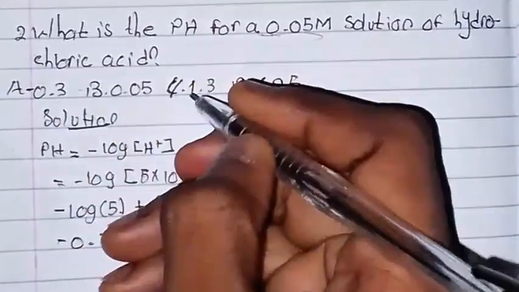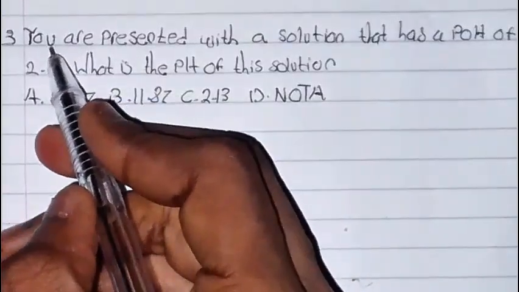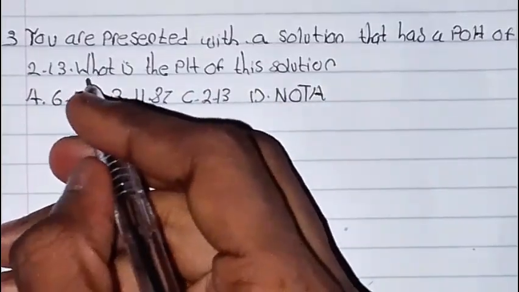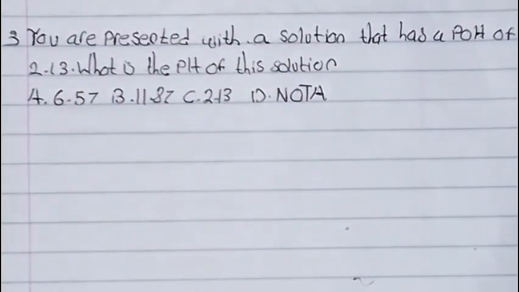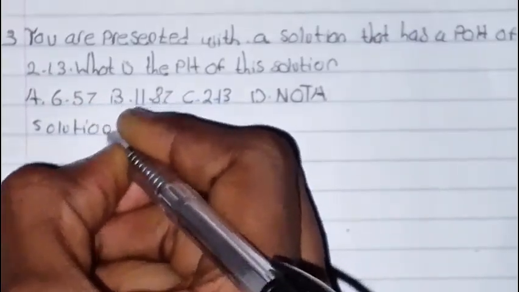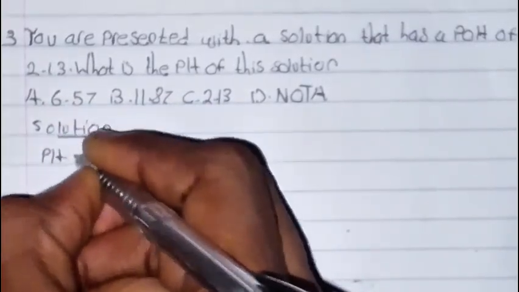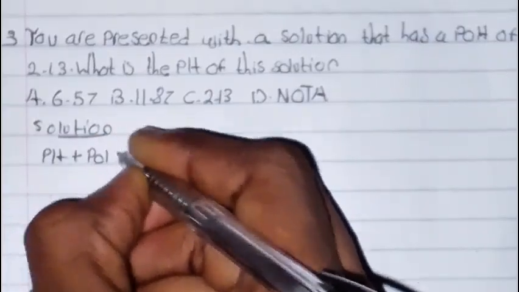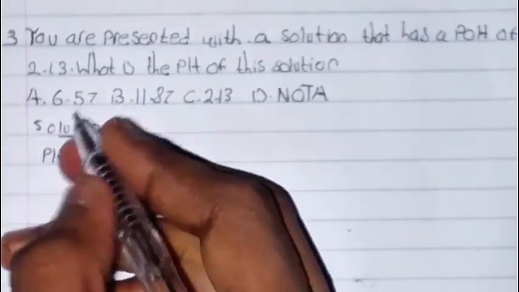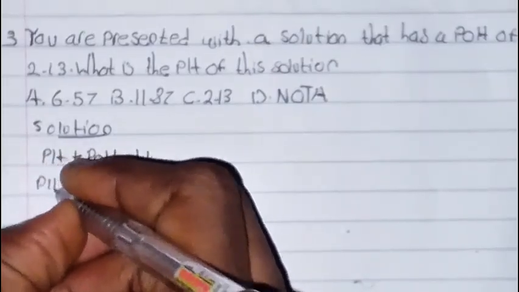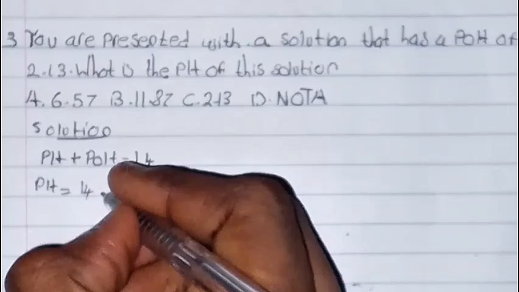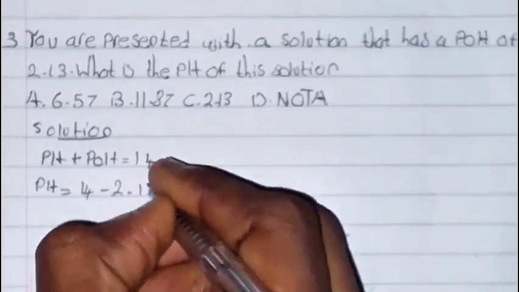This is option C. Question 3 says you are presented with a solution that has a pOH of 2.13. What's the pH of the solution? Alright, so this one is relatively easy. So the solution becomes that pH plus pOH is equivalent to 14. So that's the formula. Now we're given pOH as 2.13. To find pH, of course 14 minus pOH, so that becomes 14 minus 2.13.